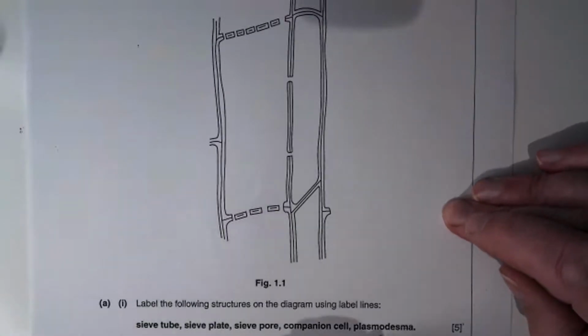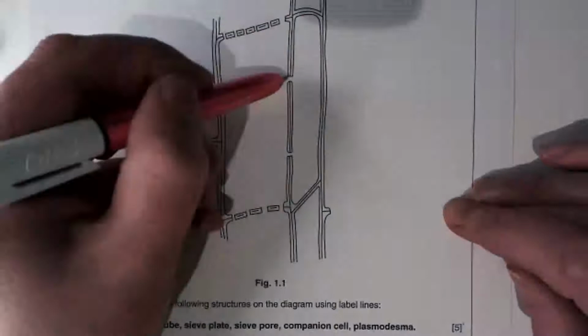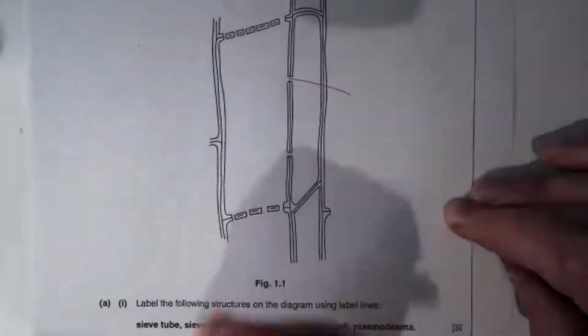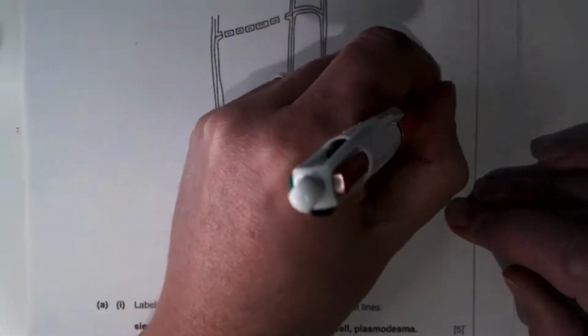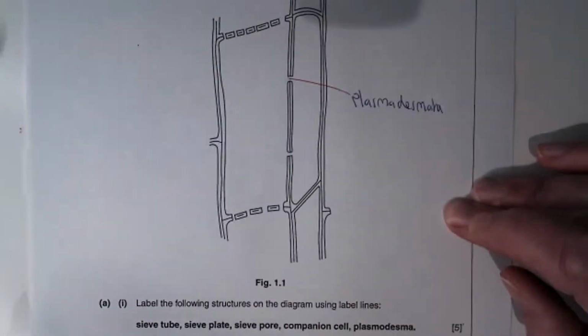So plasmodesmata are the gaps between the cell walls of cells. So you can clearly see the cell walls, and we've got the gaps here. So the gap there will be plasmodesmata. That's where part of a cell where there's no cell wall or cell membrane, but the cytoplasm goes through both cells.